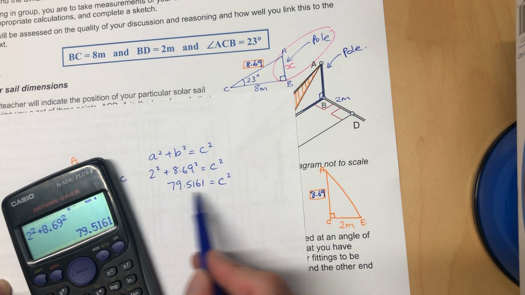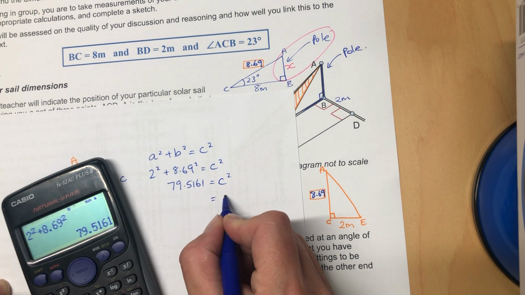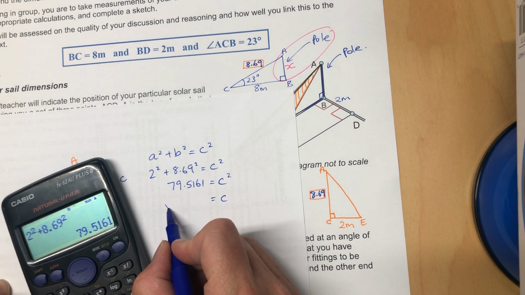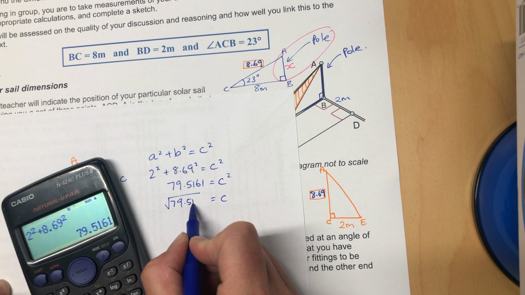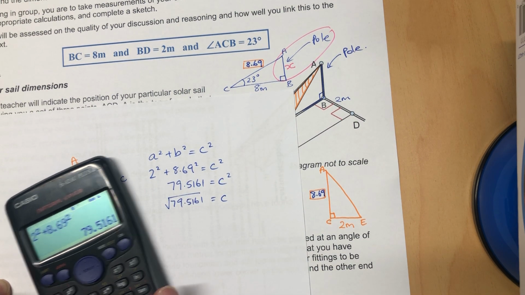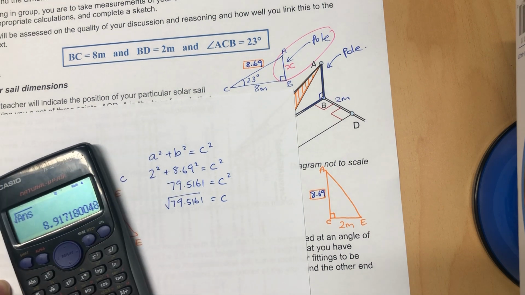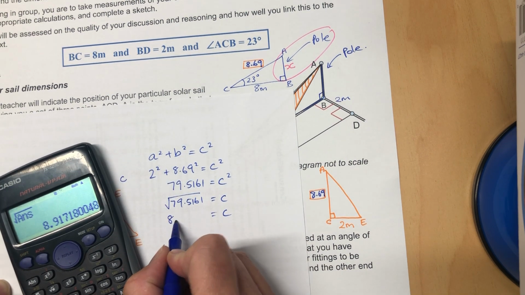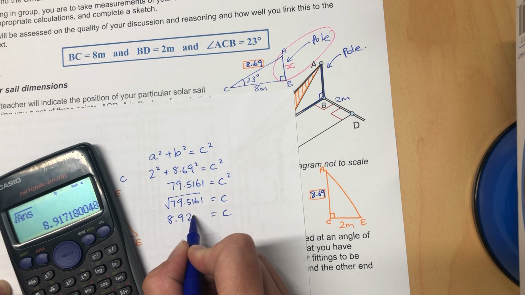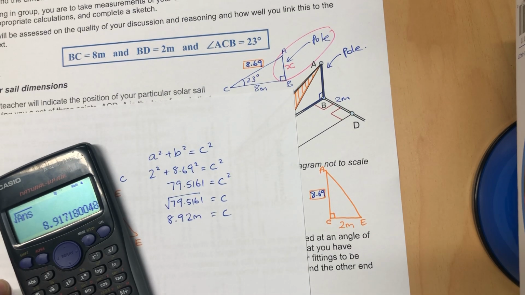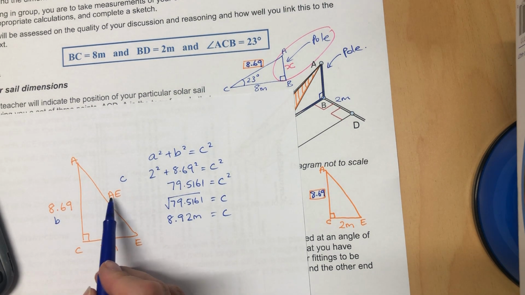Then I need to square root everything so that I get left with just c, not c squared. So I need to do the square root. If I've got it on my calculator screen already, it's quite easy to hit the square root button, and then I can just click answer, and that will put in the last answer from the calculator, or I can retype it in. That tells me that I've got c equals 8.92 metres, rounded to 2 decimal places. So I now know that this side here is 8.92 metres.